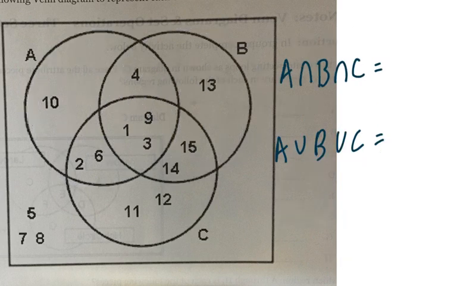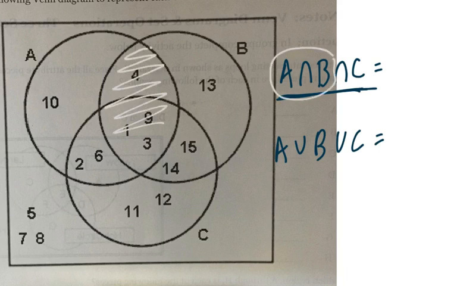Now we're going to look at the intersection of A with B intersected with C. So we can do this in order. If I think about this, and I'm going to do a light gray, A intersect B is this area right here that we just saw. But then we have to intersect that with C. And so we can only include the elements if they are in all three of these.